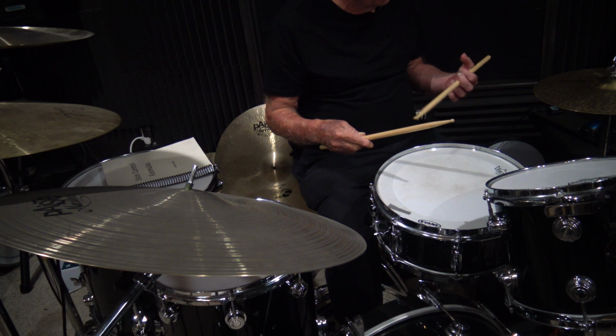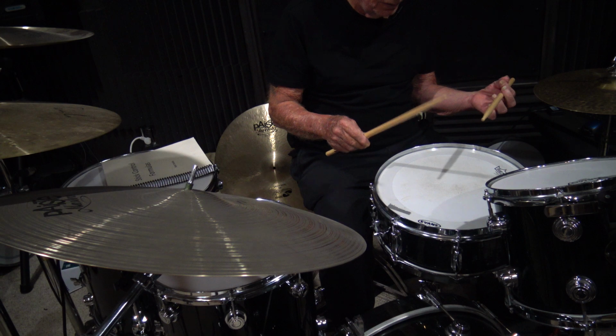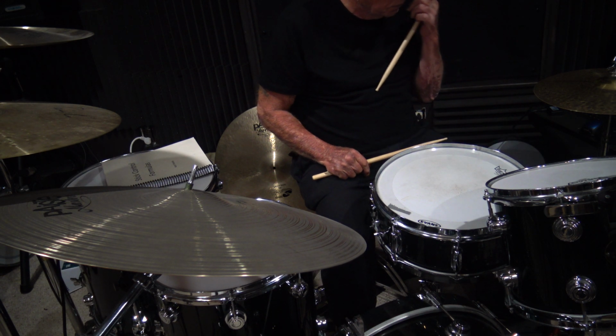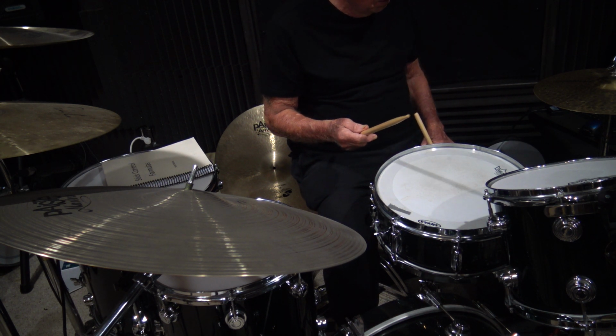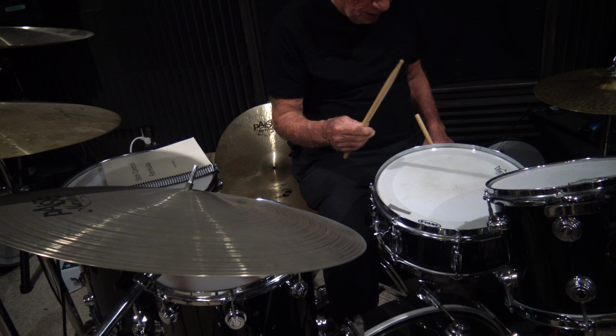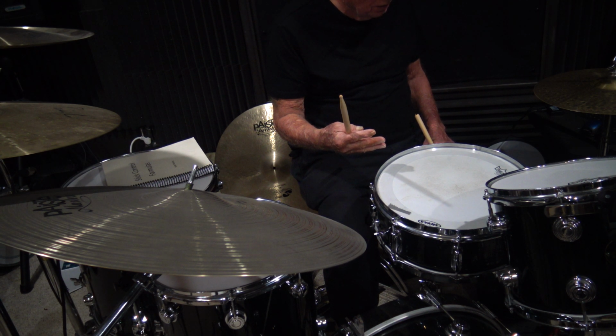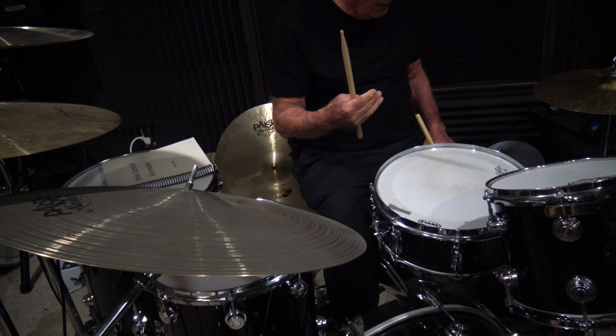I'm now thinking of the Stick Control book line 1 as 1 and 2 and 3 and 4. So I'm eliminating the lefts. That gives me 1 and 2 and 3 and 4 and. So when I'm playing the 16th note triplets, I'm going to accent the count of 1, 2, 3, 4.